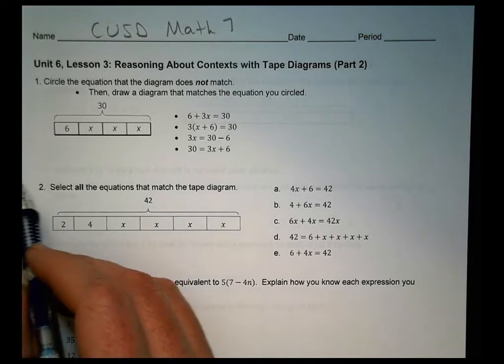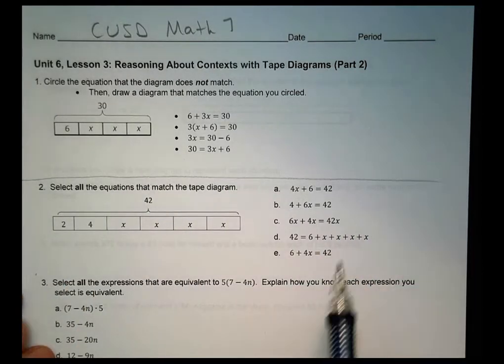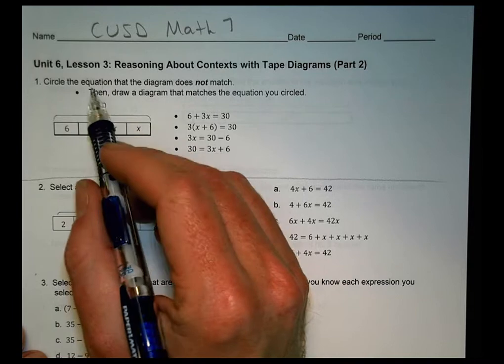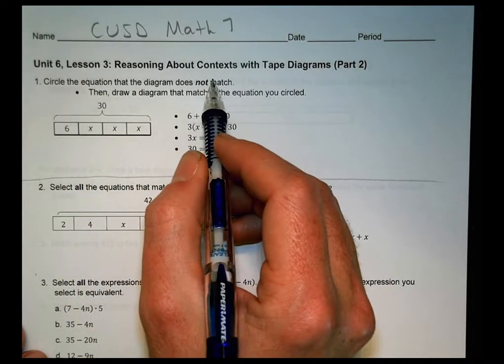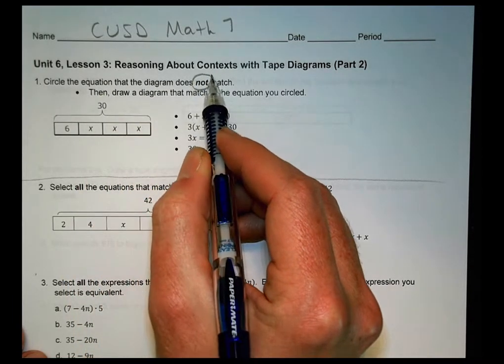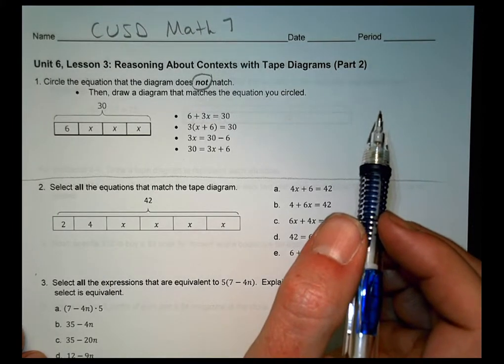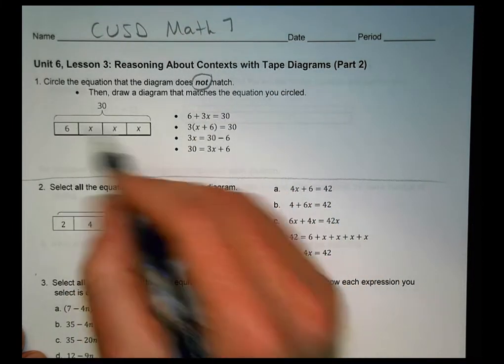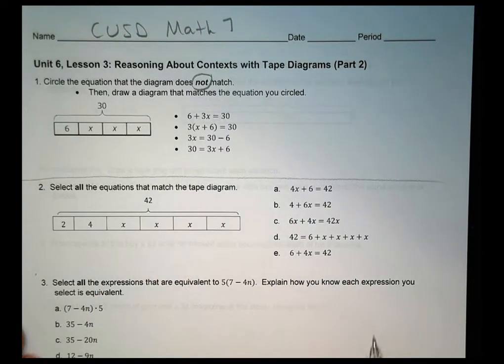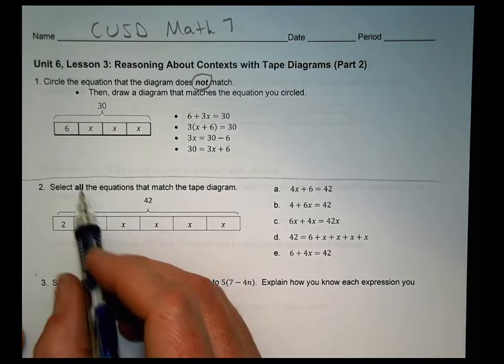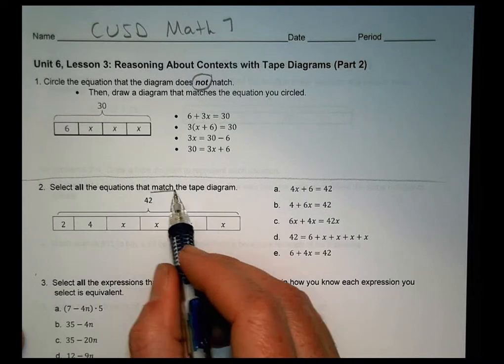Again, this first question is always kind of your review from the lesson. It says circle the equation of the diagram that does, keyword here, not match, which means there's some that do. We want to find the ones that don't match that equation. So take a look at that and see what you got. Number 2, select all the equations that do match. We're looking for matches here.